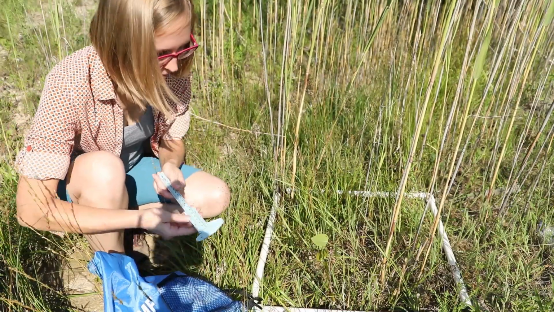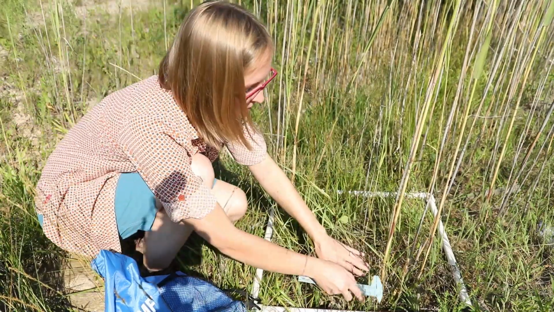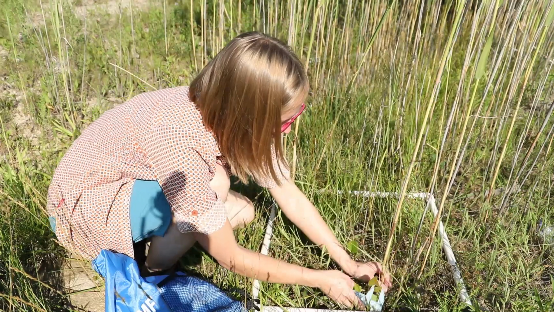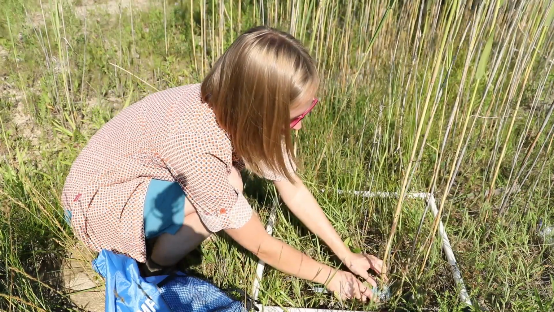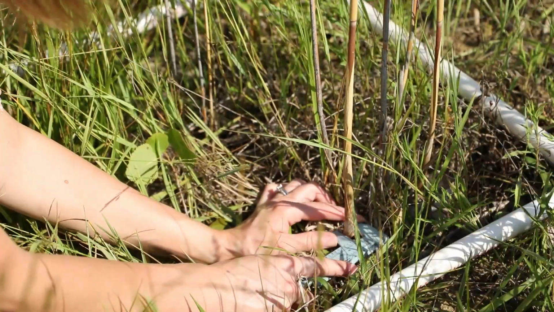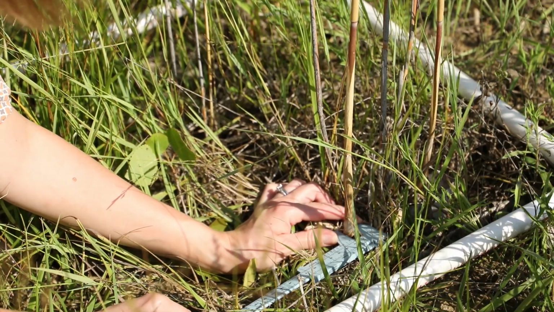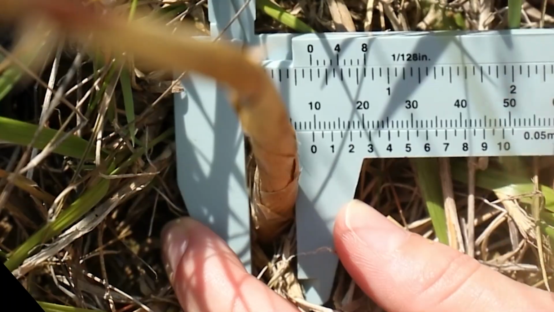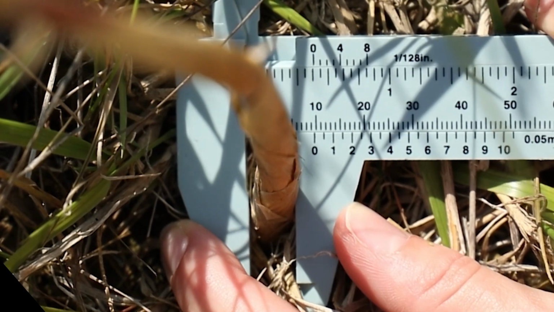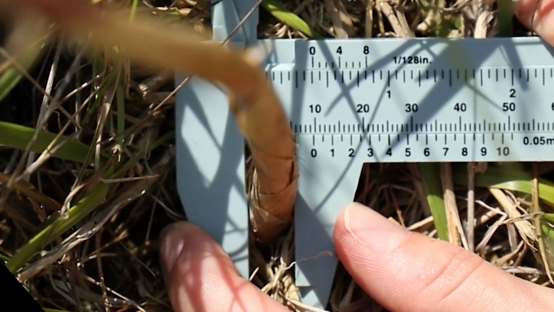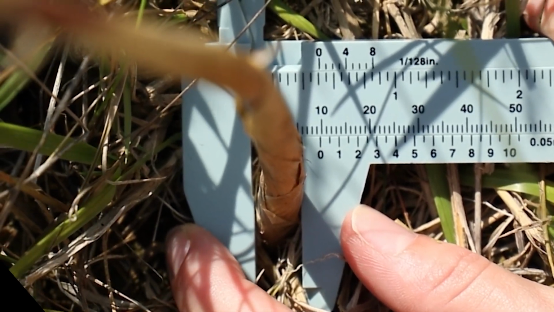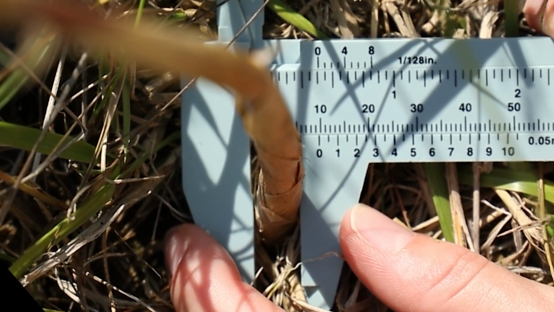Measure as close to the ground as possible. To minimize bias, measure 2 stems from opposite corners of the quadrat and then 1 in the middle. The quadrat has 2 opposite colored corners as a reminder. To read the instrument, find the last number on the main scale before the 0 hash mark on the vernier scale. Record the main scale's number as the stem diameter in millimeters. In this case, we would record the stem diameter as 9 millimeters.